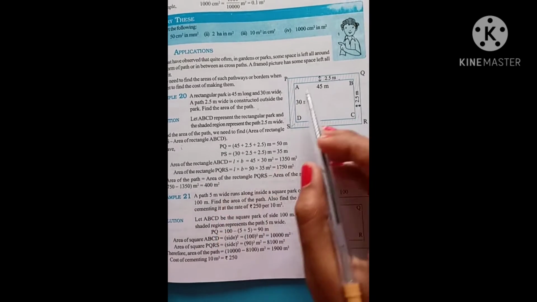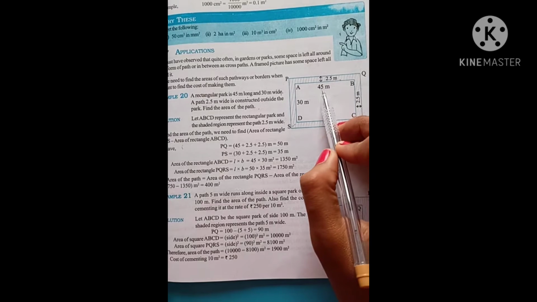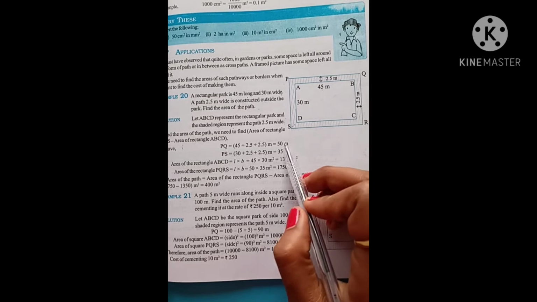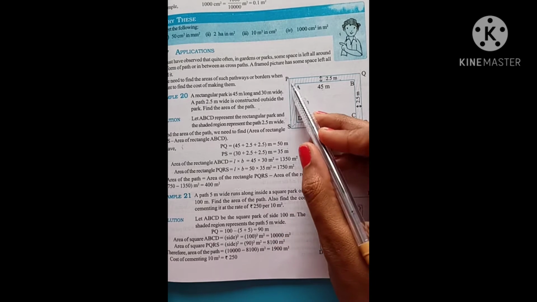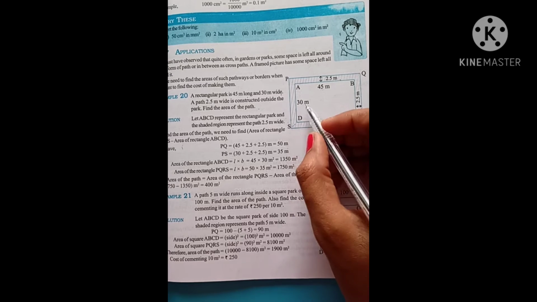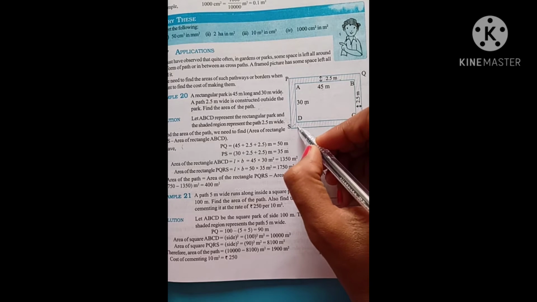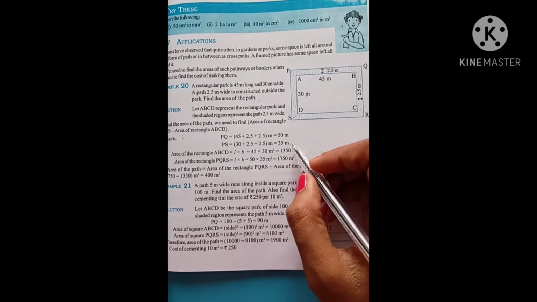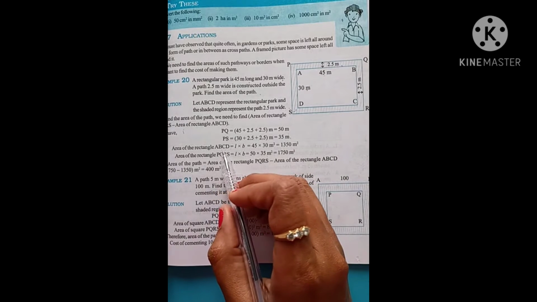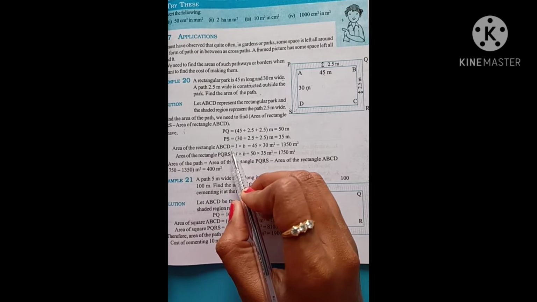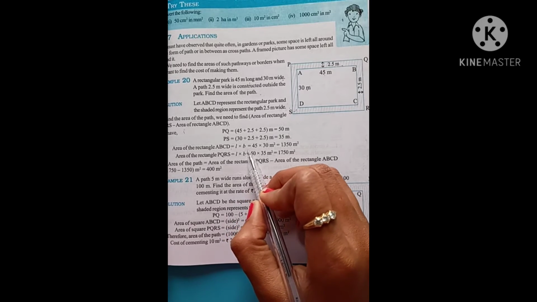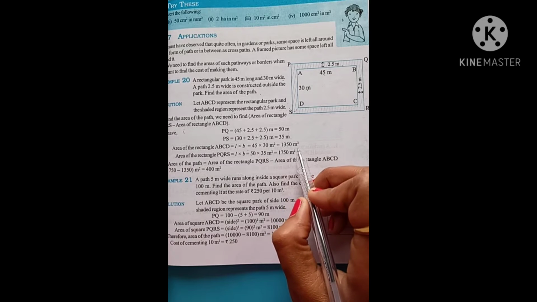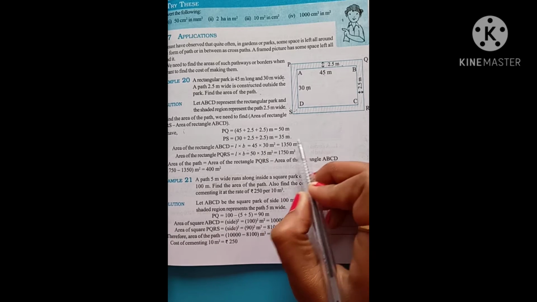So PQ is equal to 45 meter plus 2.5 meter plus 2.5 meter, we get 50 meter. Then PS, which is 30 meter plus 2.5 meter plus 2.5 meter, we get 35 meter. Now let us calculate the area of inner rectangle, that is ABCD, which is equal to length into breadth, that is 45 meter into 30 meter, we get 1350 meter square. I am squaring the SI unit since it is area.